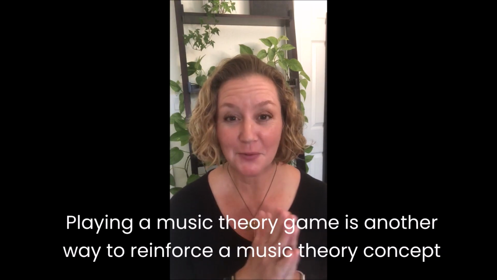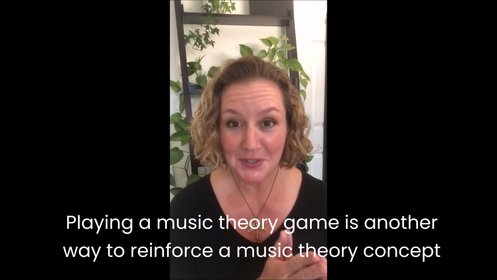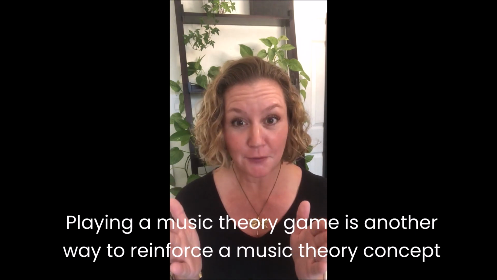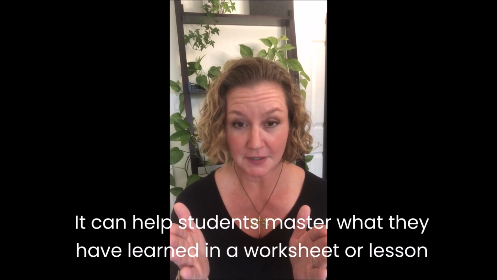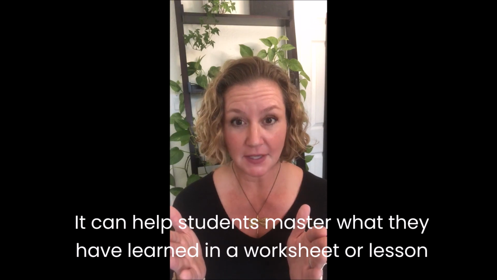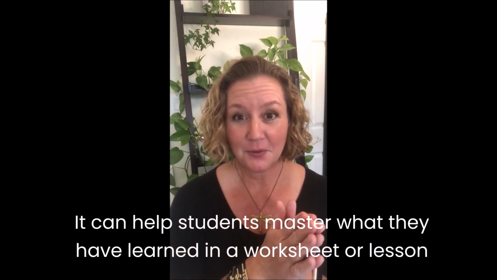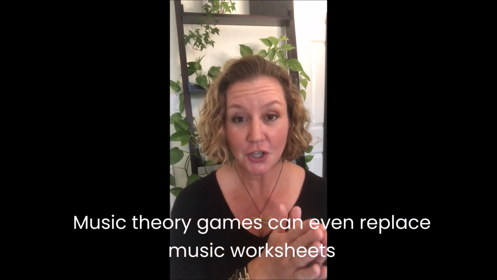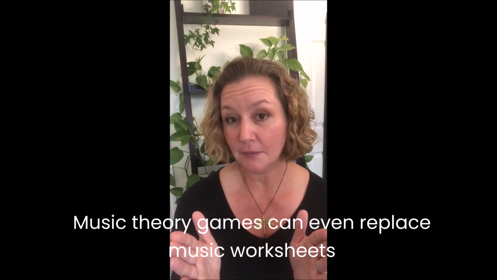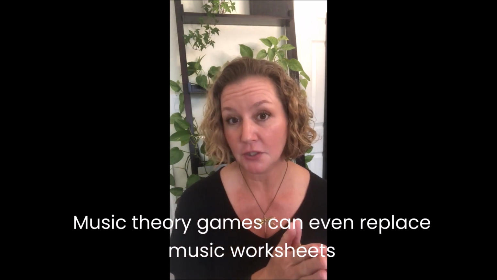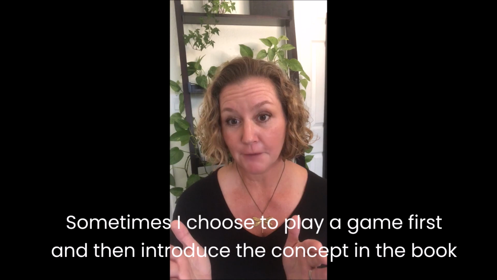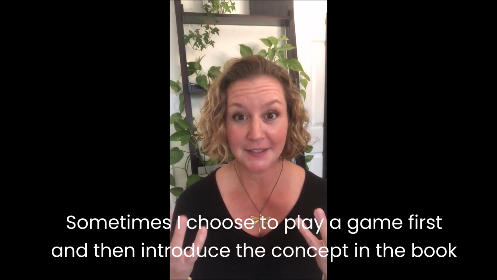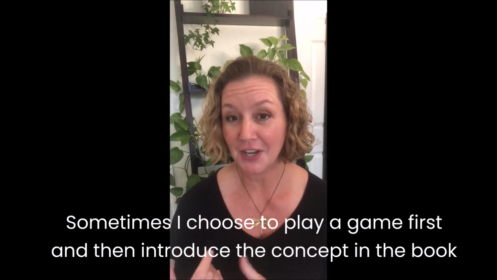So for me, once I really understood, playing a music theory game is basically either reinforcing a music theory worksheet concept or something that we've talked about in the lesson. It's reinforcing it and sometimes even replacing it. So sometimes I have chosen to play a game versus doing a worksheet about it first. Sometimes I choose to play a game first, then turn the page in their book and reveal, guess what you're learning today? The theory concept we just learned about in your game.